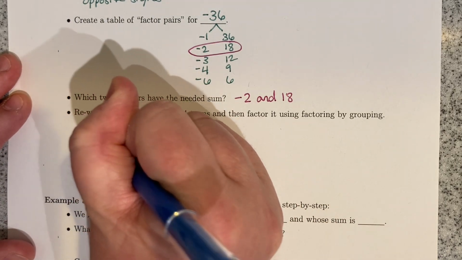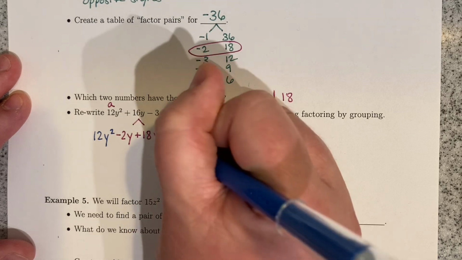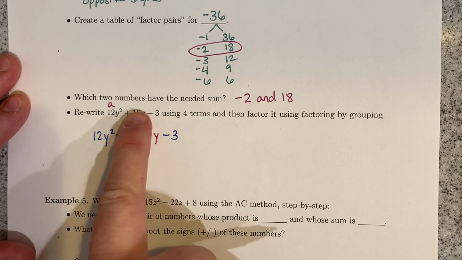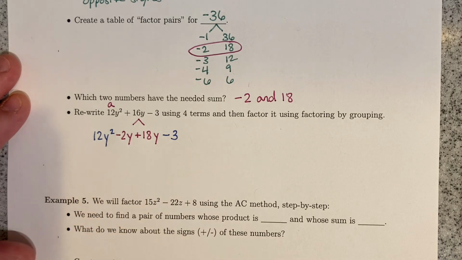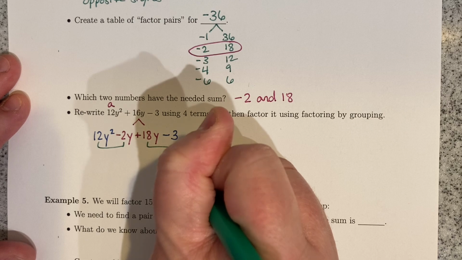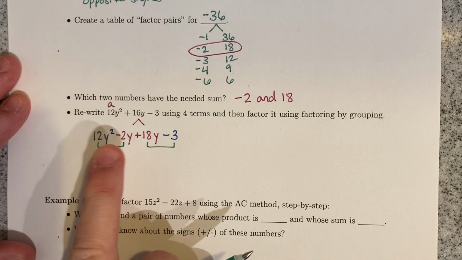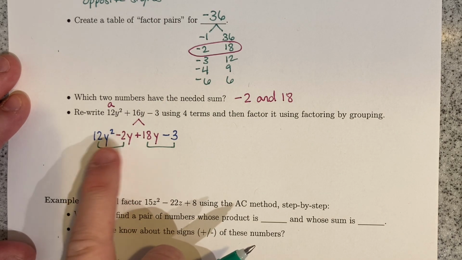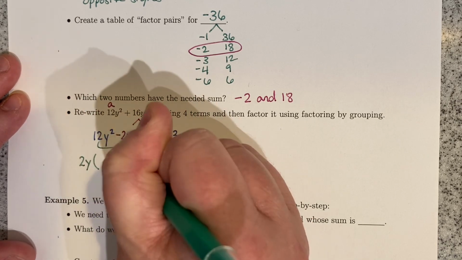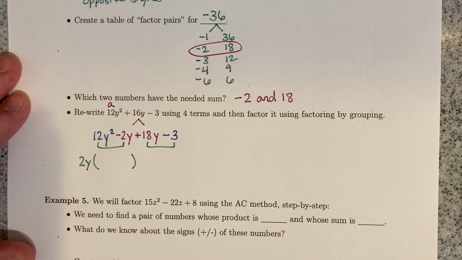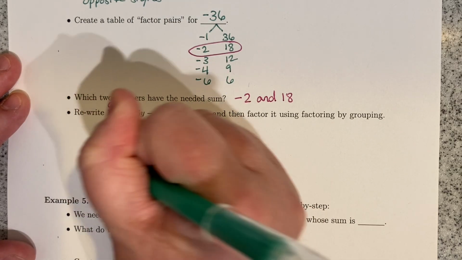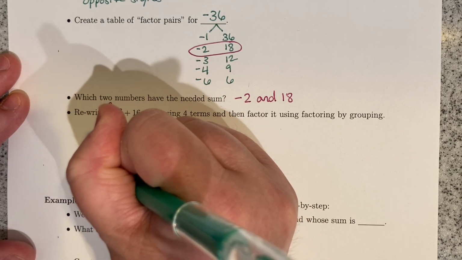All right, so let me put the first one. So we got 12y squared out front, negative 3 in the back still. We just split the middle term for our factoring by grouping. So now 2 by 2. The first two, I could definitely divide by 2, and I can divide by a y. So 2y parentheses. Remember, we're dividing. So 12 divided by 2 is 6. Y squared divided by y is y.